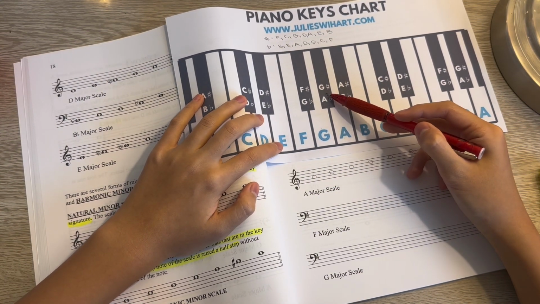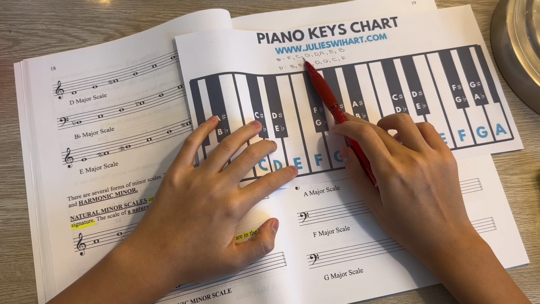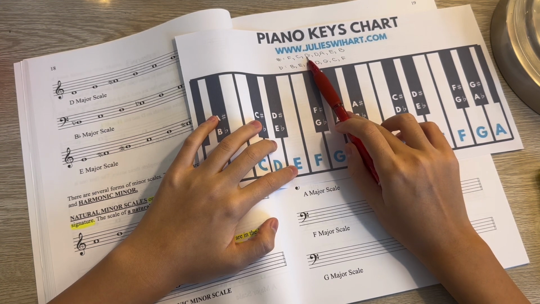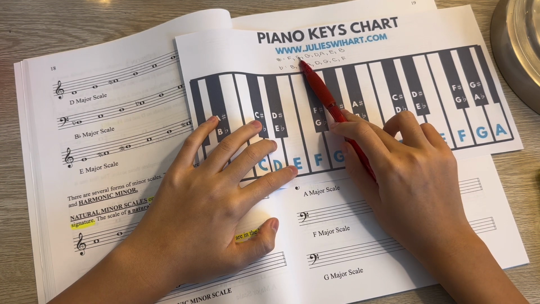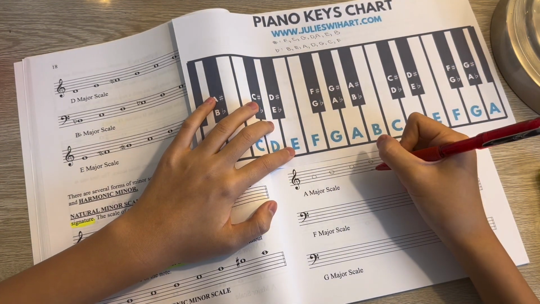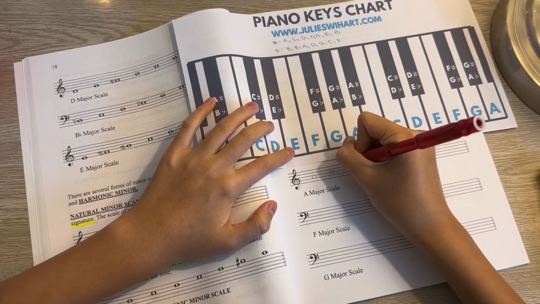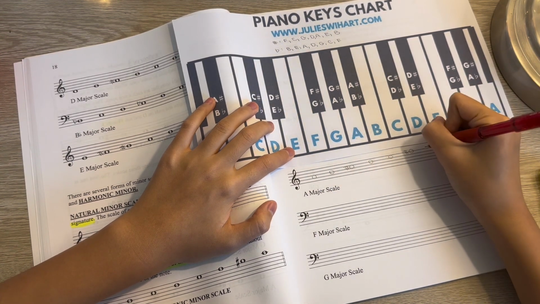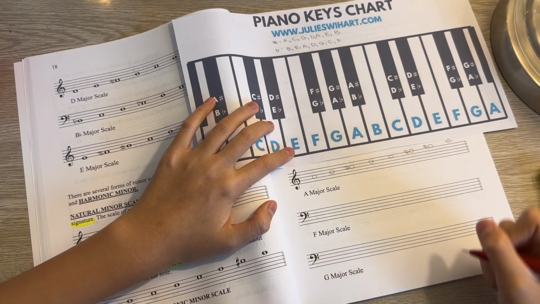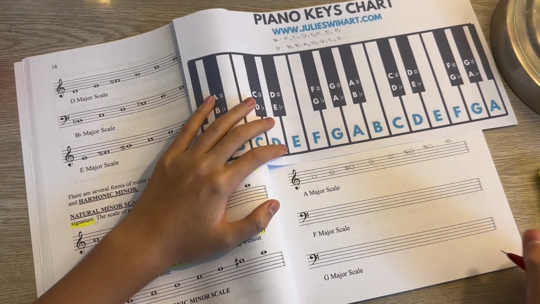It's G sharp. So we see all the way up to G, right? G sharp. Now we also include the ones before it, so it's F sharp, C sharp, and G sharp. So we see F sharp, C sharp, and G sharp right there.